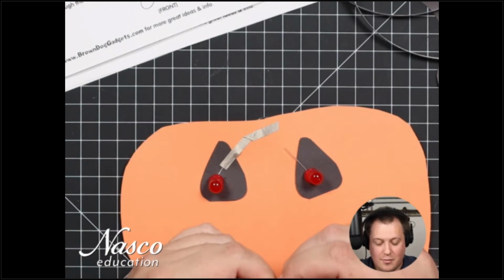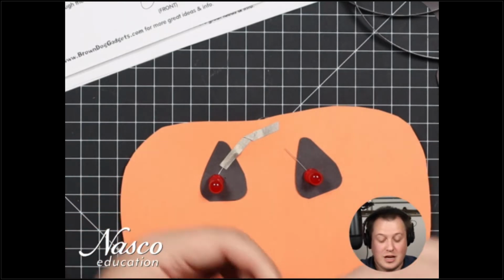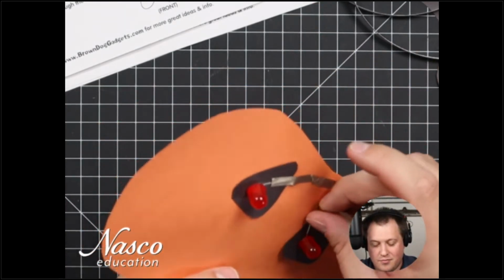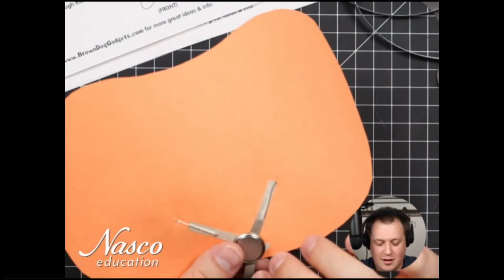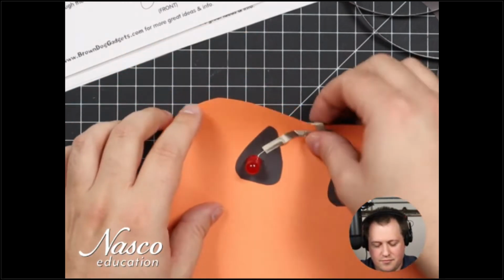Our conductive tape squid is one of my favorite projects because we use color changing LEDs because squid are color changing. They're my favorite mollusk, Pete. Have I told you that? What are some other mollusks?